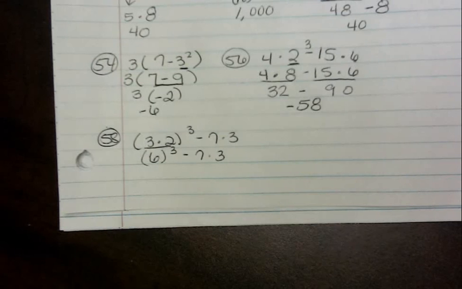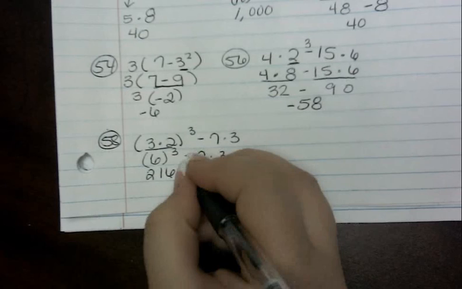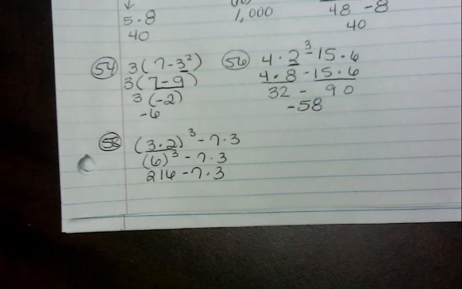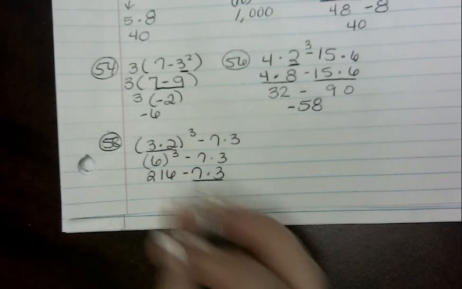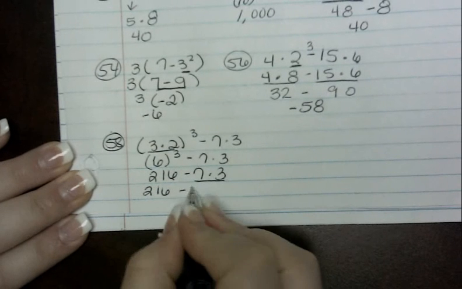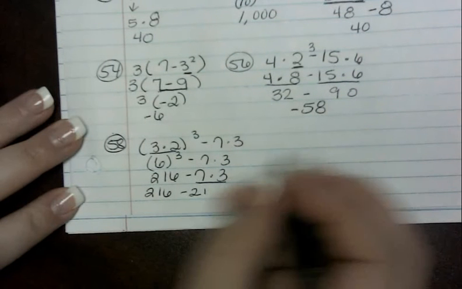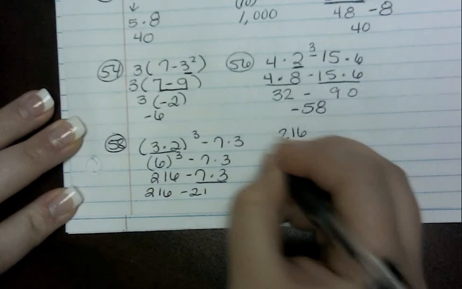We've already worked that problem before. 6 times 6 is 36. 36 times 6 is 216. Minus 7 times 3. Just keep bringing it down. And now we have negative 7 times 3. So bring your 216 down. Negative 7 times 3 is negative 21. And then we do 216 minus 21.